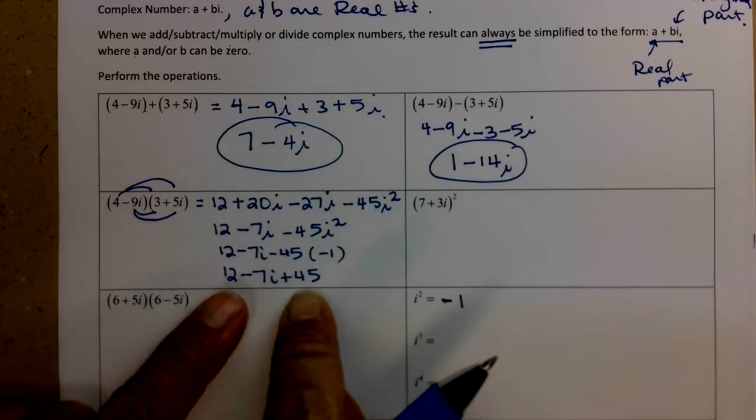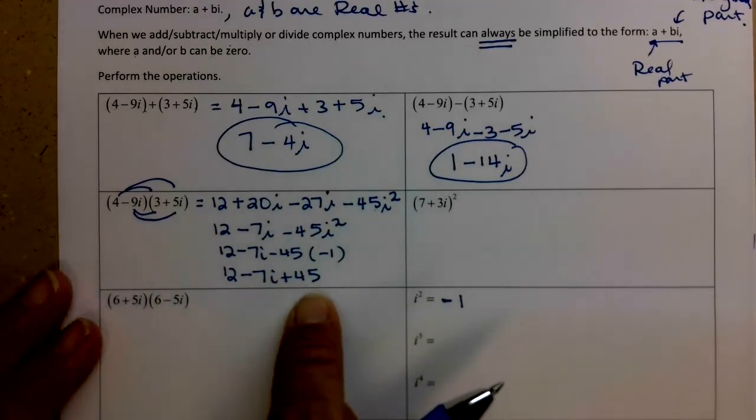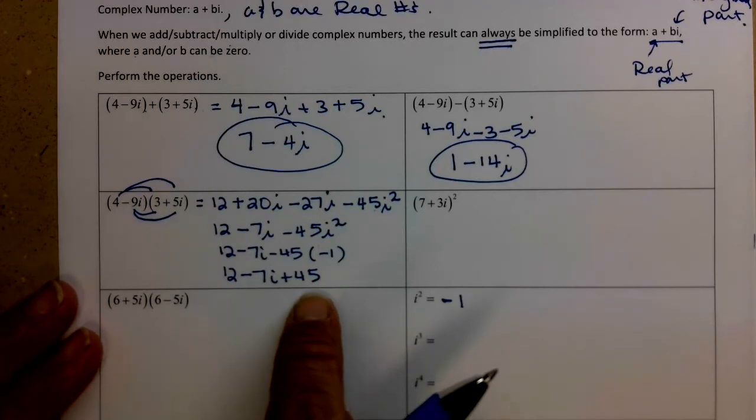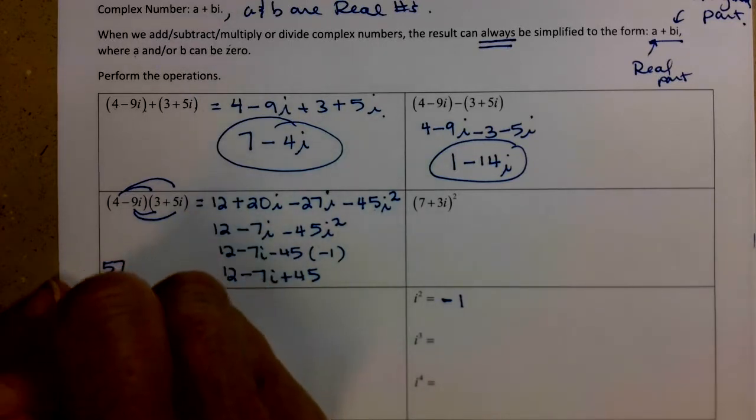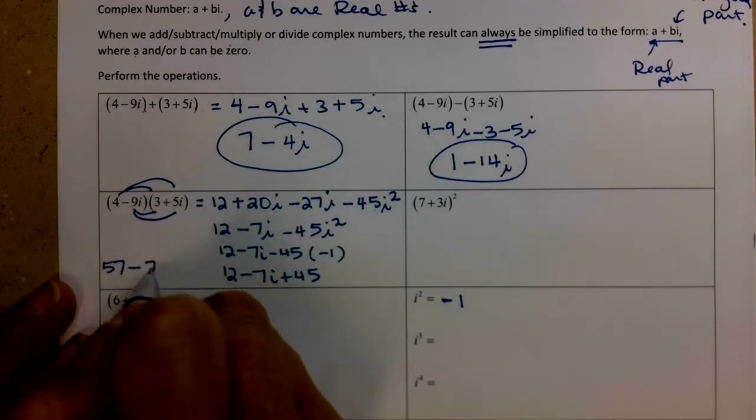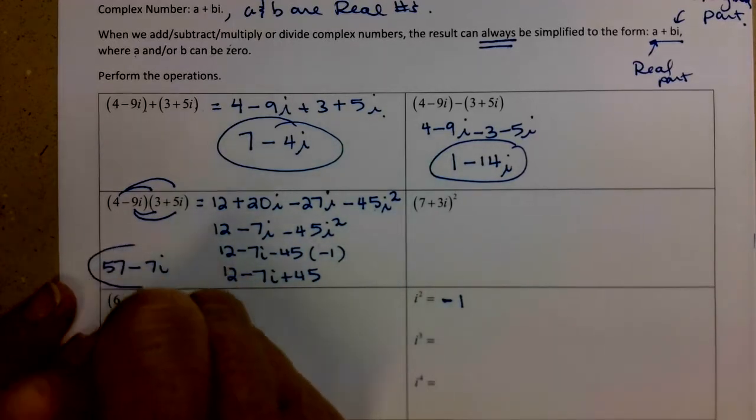And now the 12 and the 45 can combine so that I will get down to just my a plus bi. Even though my bi's keep being negative, they don't have to be. It's just kind of how it's working out this time. So what is that going to be? 57? Check my arithmetic. 57 minus 7i.